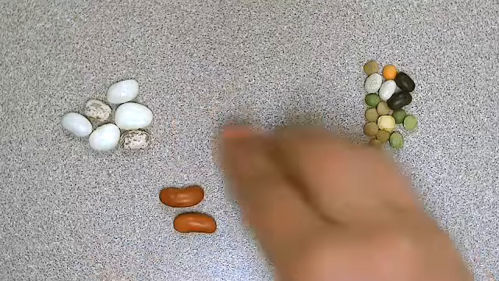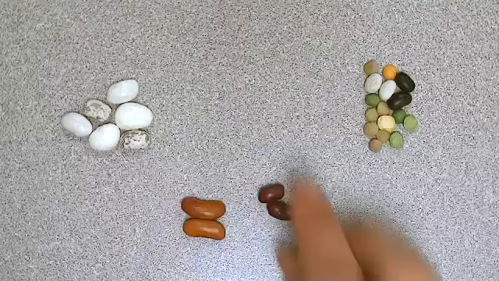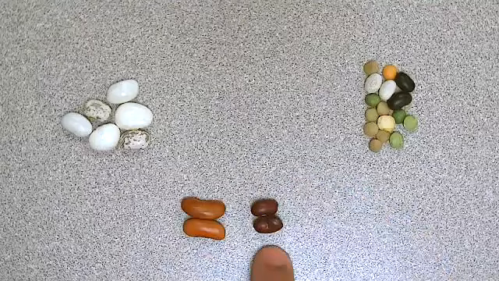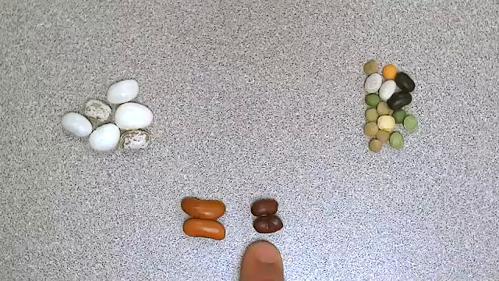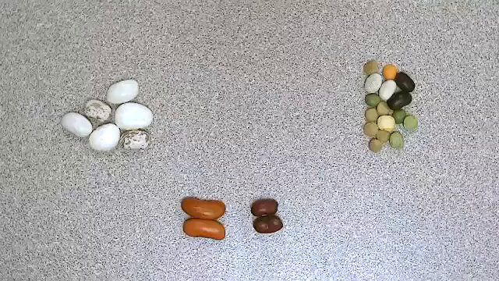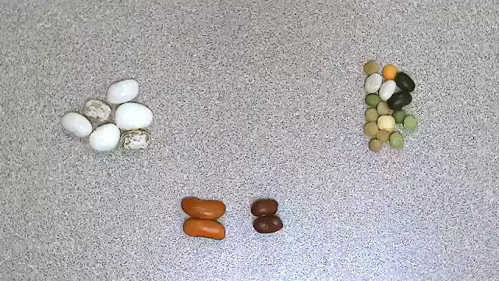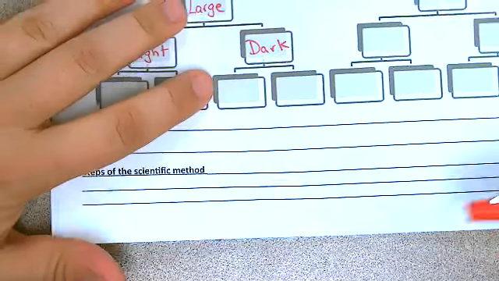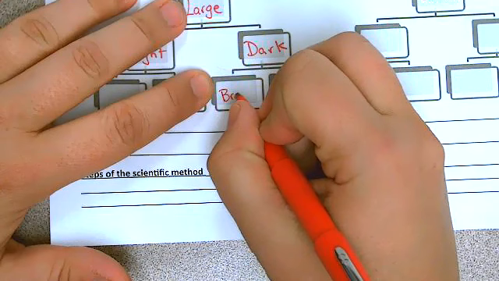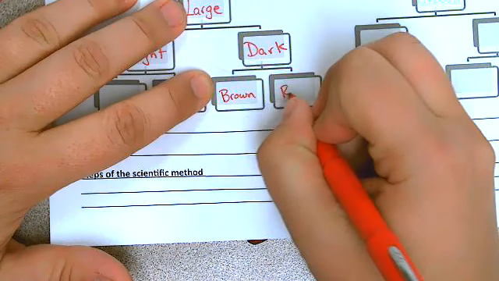I have 2 different types here. And again, I can do large versus small, light versus dark, brown versus red. Okay, so it just depends how you want to do it. So for my paper, I'm going to write down for my dark beans, I divided them into brown versus red.